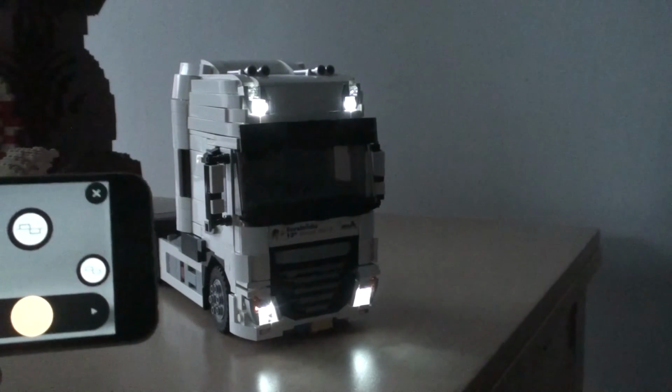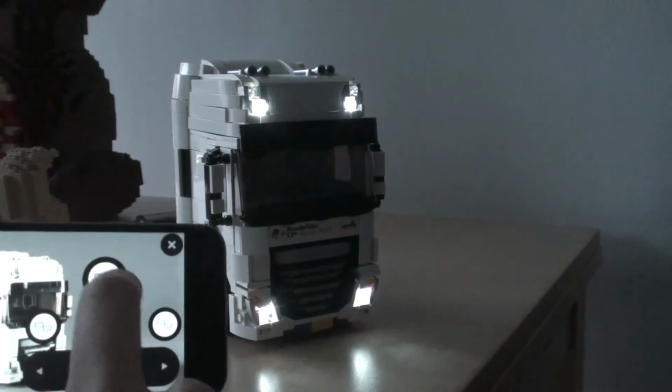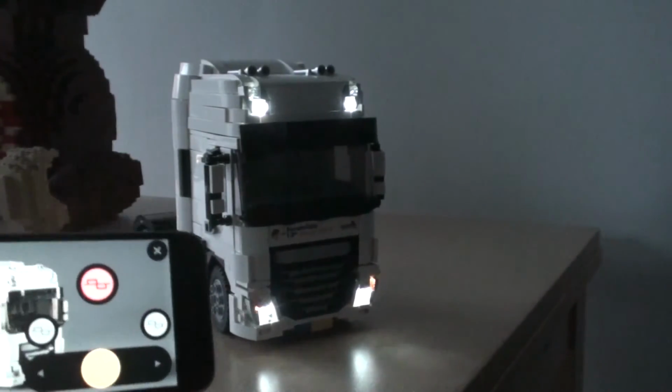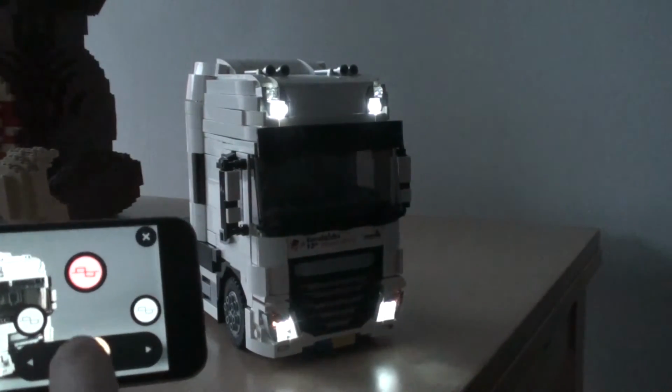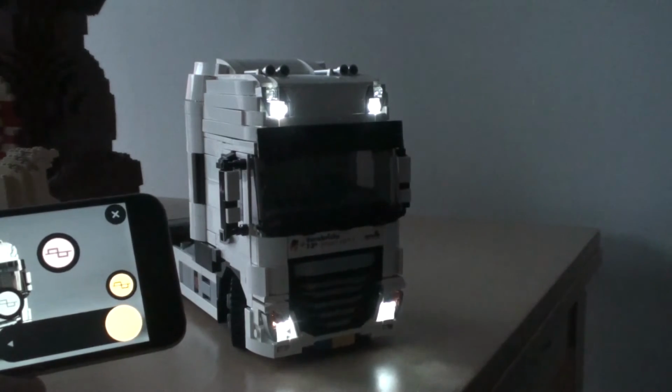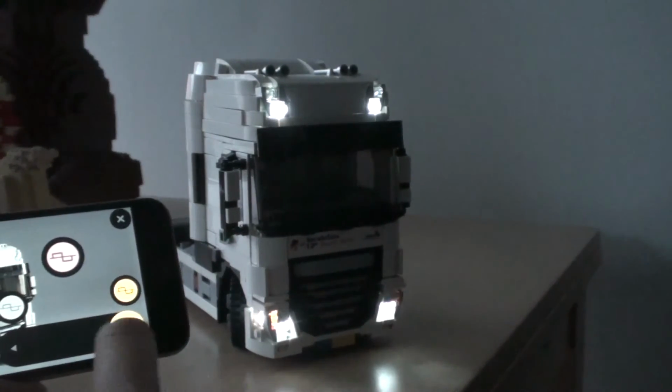Okay, we're back to the truck, trying to see if we have fixed the problem, turning on the emergency flashing lights, and that works at least. But can we turn and then still have the lights? Okay, it seems to be what? Oh, no, that's no good.